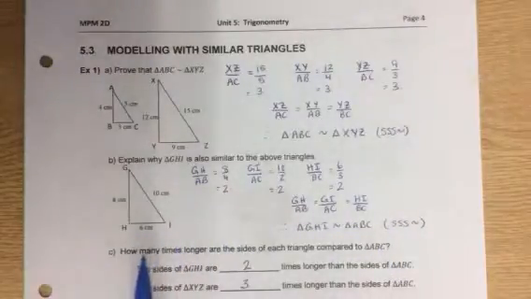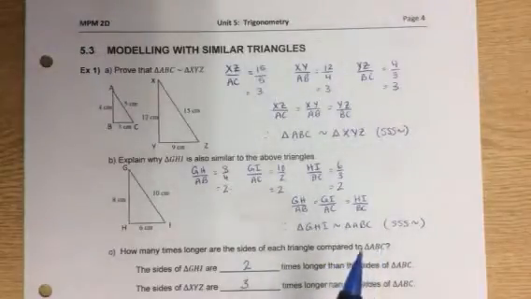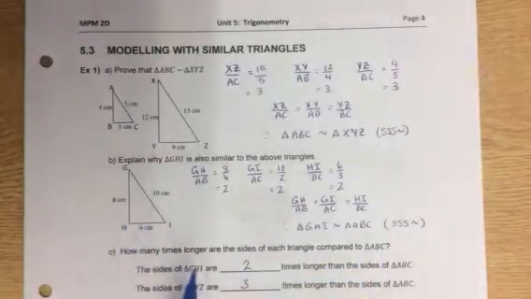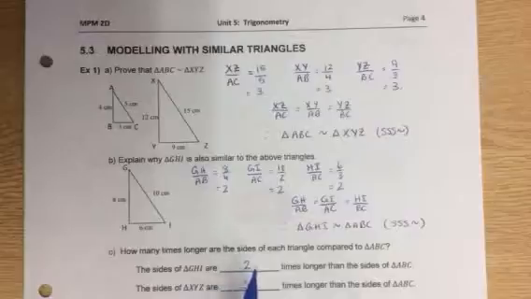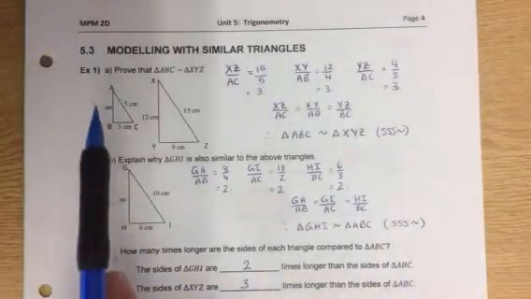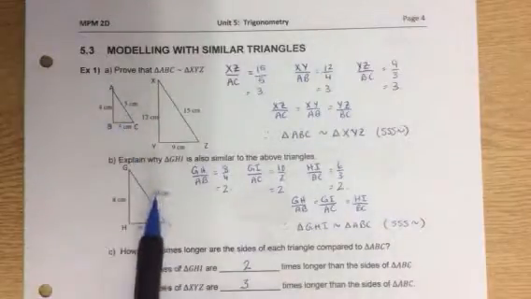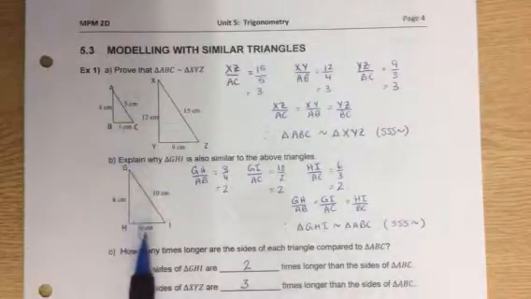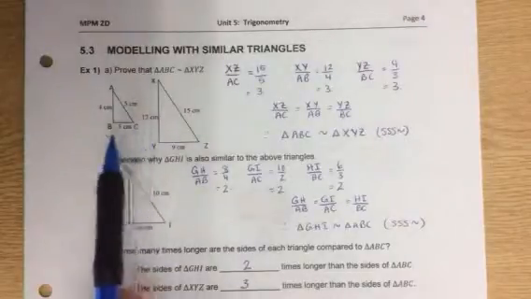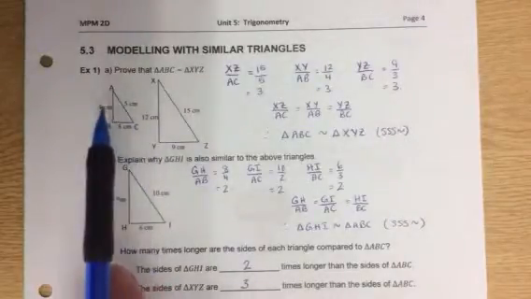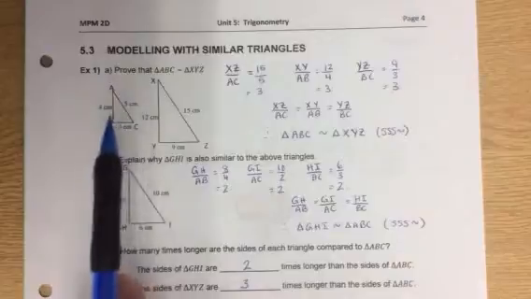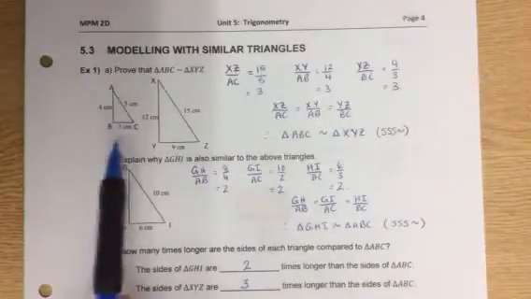Now, when we look at the next question, it says how many times longer are the sides of each triangle compared to triangle ABC? So the sides of triangle GHI are 2 times longer than the sides of triangle ABC. We're just taking 4 times 2 to get 8, 5 times 2 to get 10, and 3 times 2 to get 6. And our other pair of triangles are 3 times greater compared to the original triangle ABC.